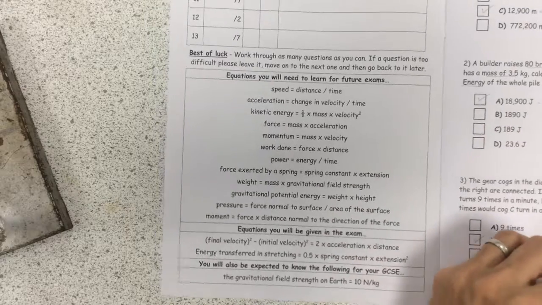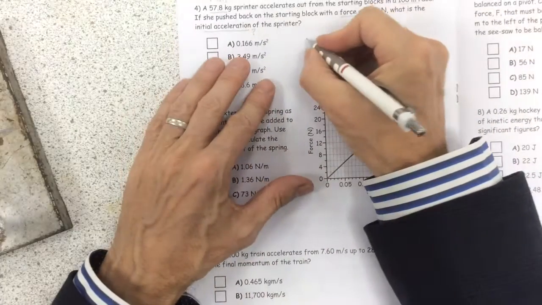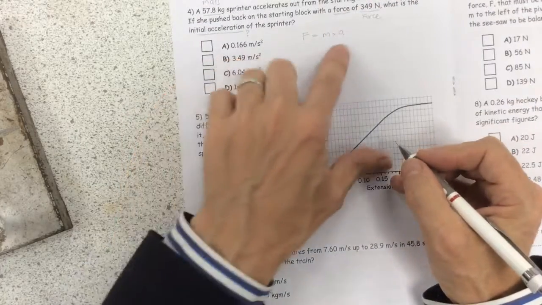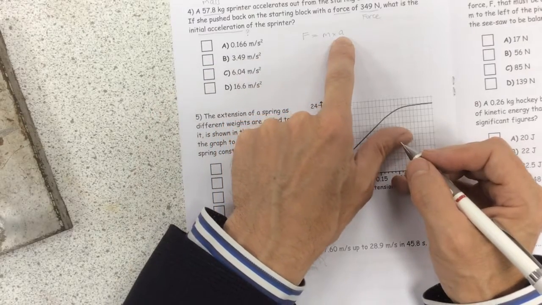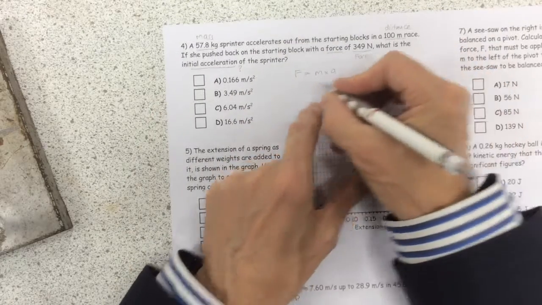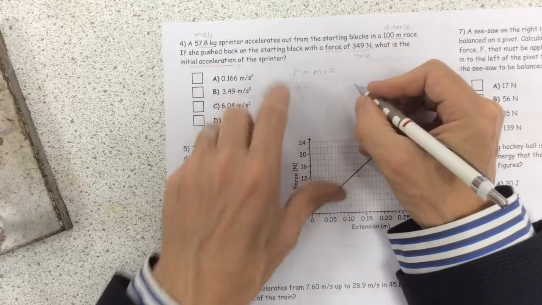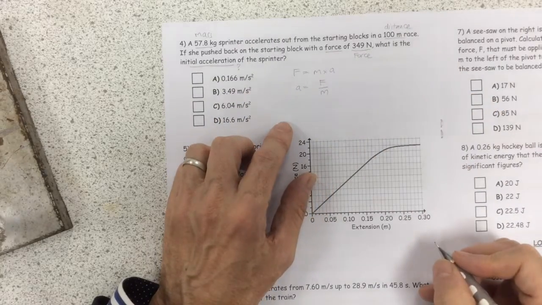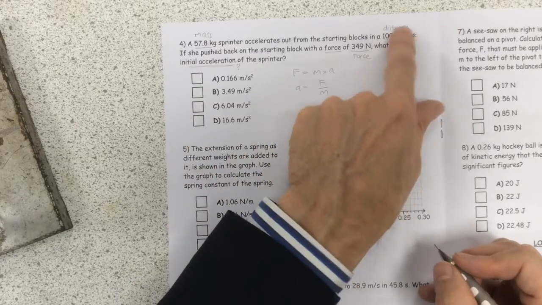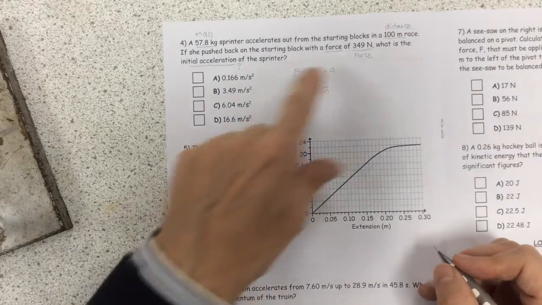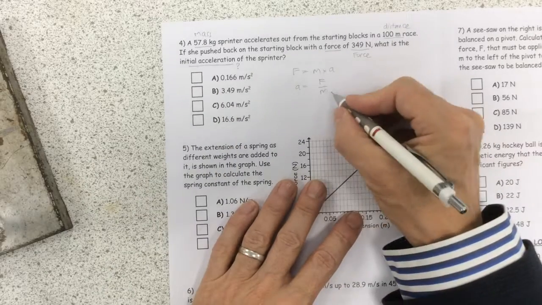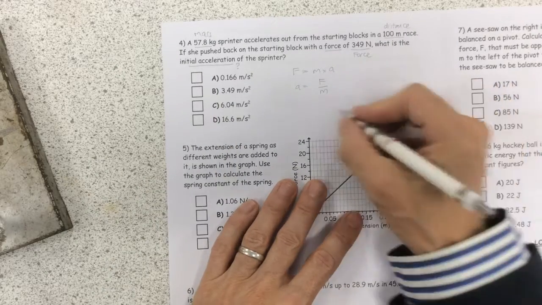So we've got two things, and we want to find the third one. So we write down our equation. Force equals mass times acceleration. And if we're trying to find the acceleration, we have to rearrange that, dividing both sides by m, to get a equals F divided by m. It doesn't matter how long the race is, it's the force that she pushes away with that makes her accelerate. So the force divided by the mass, we just put that into our calculator.